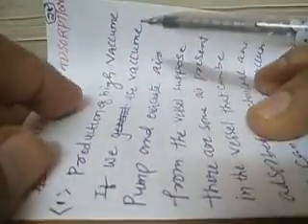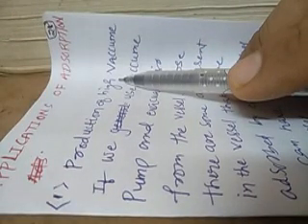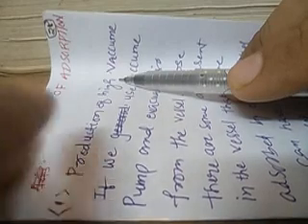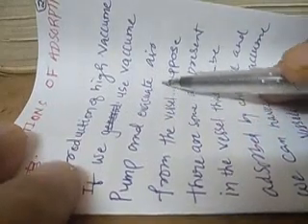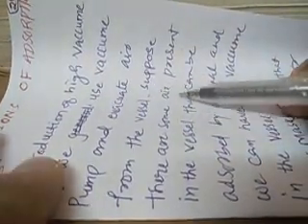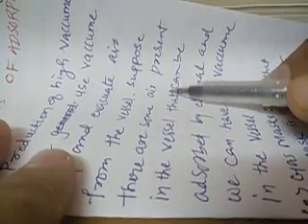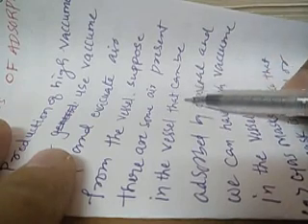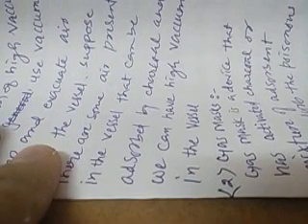Now we'll learn some of the applications of adsorption. The first application of adsorption is the production of high vacuum. For generation of vacuum we use a vacuum pump, but let us see how adsorption is useful for us. If we use a vacuum pump and evacuate air from a vessel, some air may still be present in the vessel even after evacuation. This air can be adsorbed by charcoal, and we can have a high vacuum in the vessel.